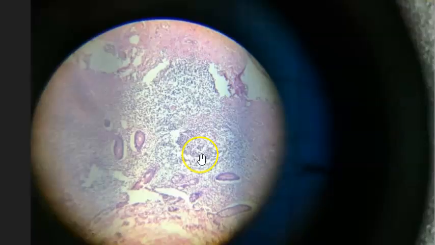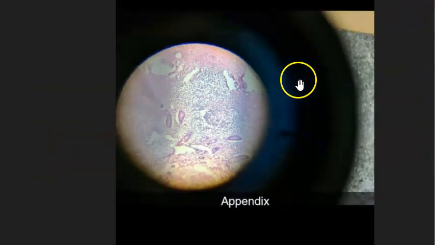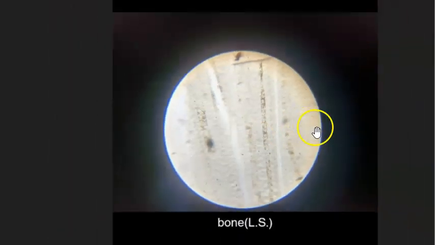Okay, what do you think this is? You can see some lymph structures here. Yeah, this is appendix. You can see here it's not stained, so it is some unstained slide. So you can see it is longitudinal kind of a thing. You can see Haversian system. This is bone, longitudinal section.